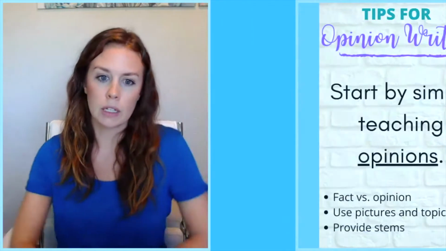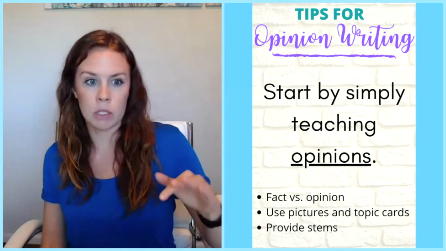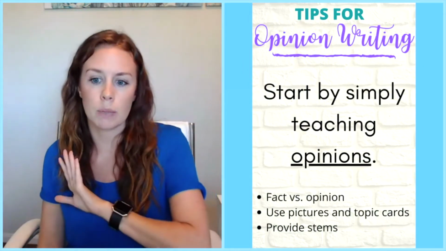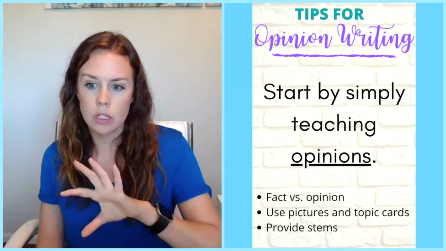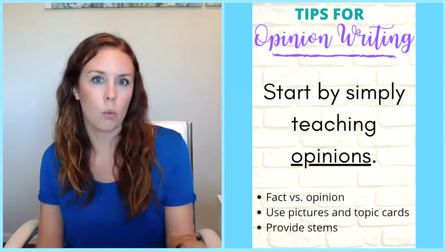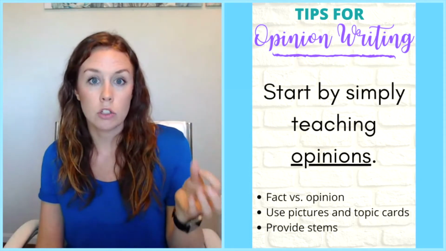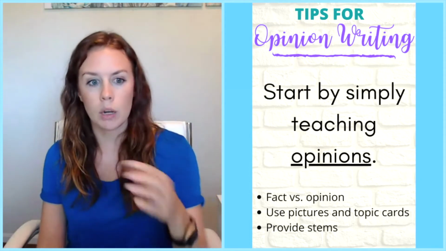So the first thing that you're going to do once you prep and get all your mentor texts ready is you're going to start by simply teaching what an opinion is. So this is going to be more for your K, 1, even second grade students, where you're teaching them what an opinion is and how it's different from a fact.